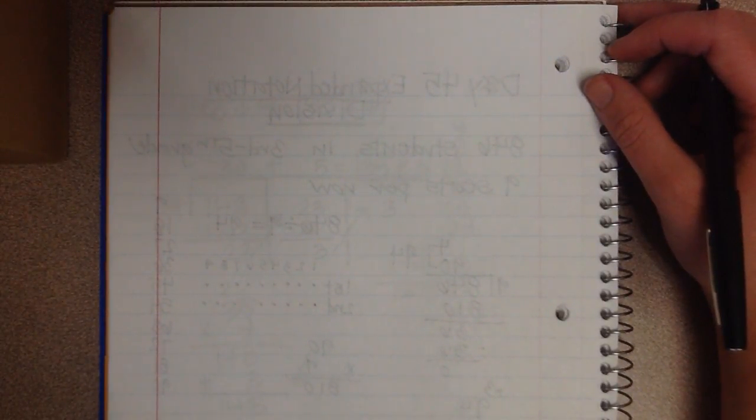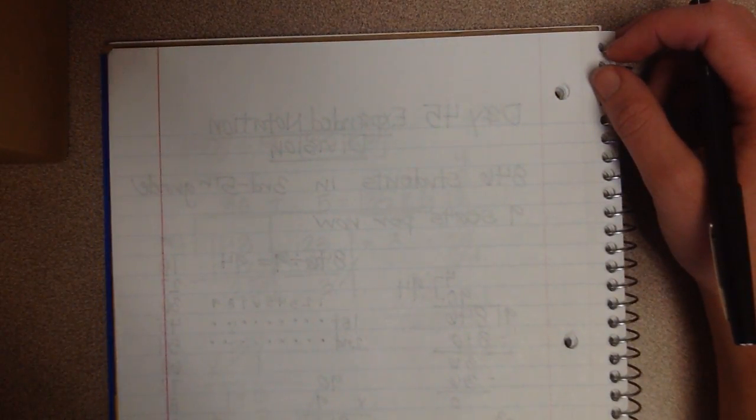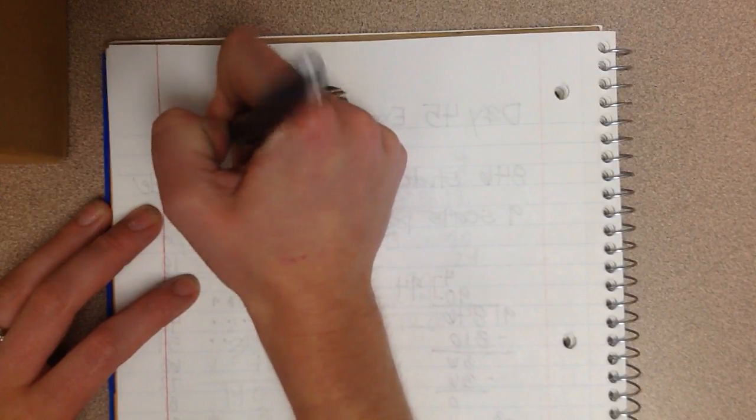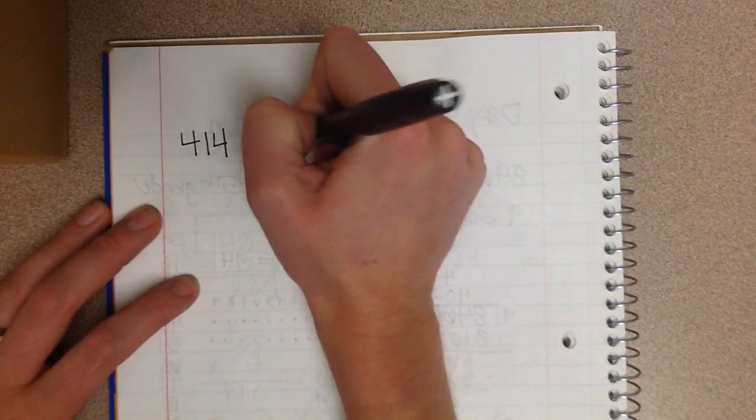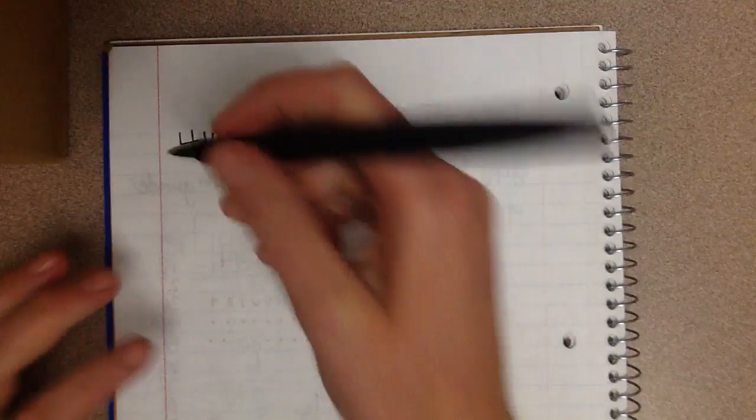There's a small road leading to, let's say, the beach. We're going to the beach soon, hopefully, if you're going to the Sound of the Sea. There's a small road leading to the beach, which is 414 miles. Not really, but say it is. Scratch that.